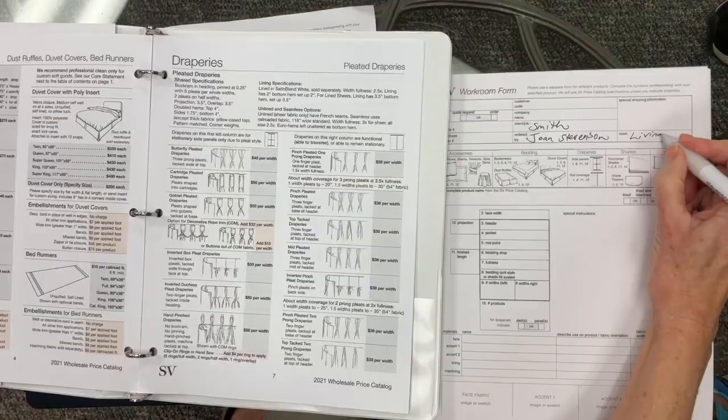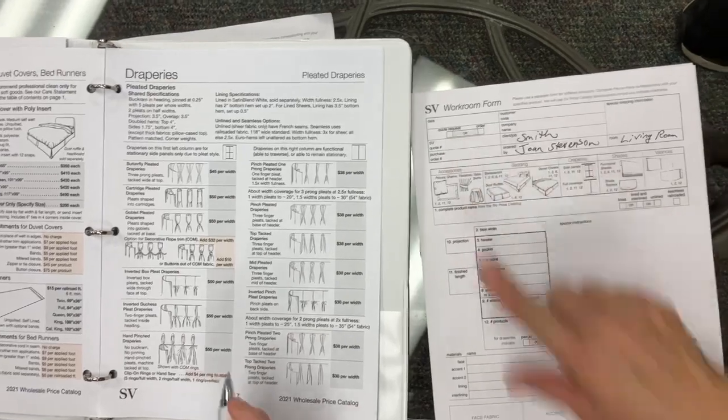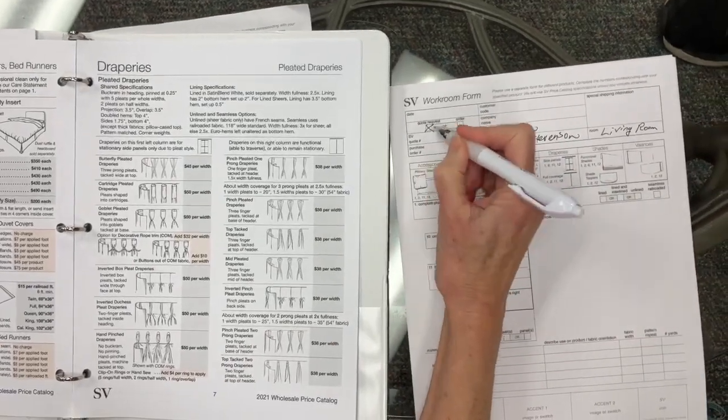Good point. And then there's a room. You can put the room down there. Okay, because she might have more than one room. But this is draperies for her living room. Okay. Now, what do I check here? Well, you can do the quote request because you're not making an order. You just want a quote request. And I'll fill in the date, of course.